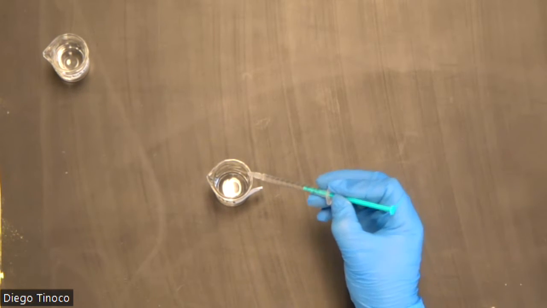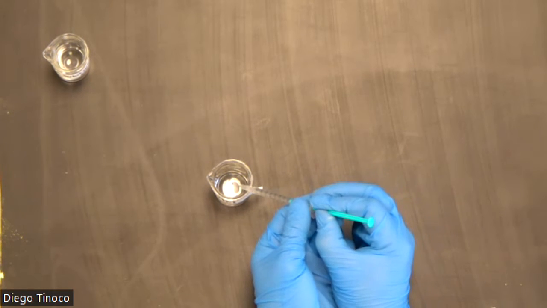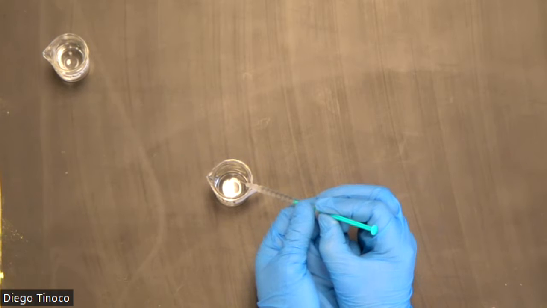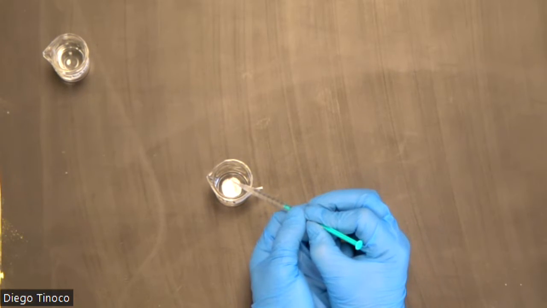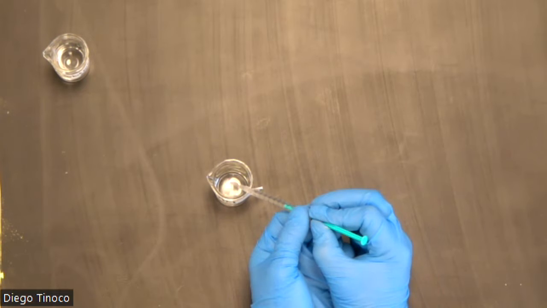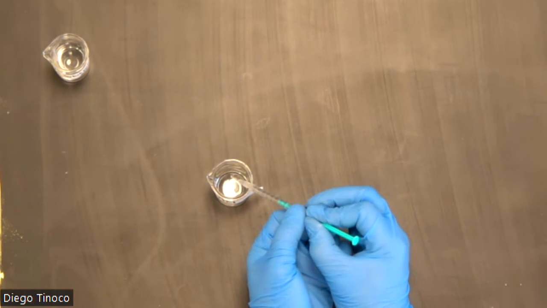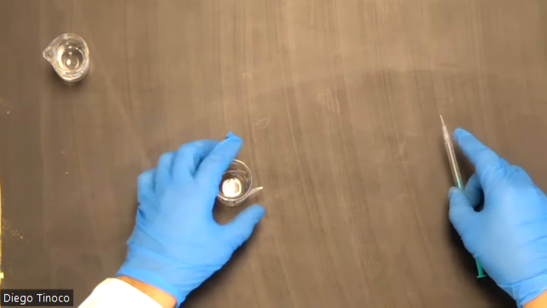In some cases, you might have to do maybe half a drop. You're going to titrate drop by drop. And once you've practiced enough, you should be able to do it with ease. And that is how you use a micro burette.